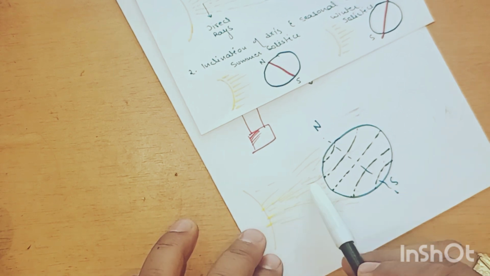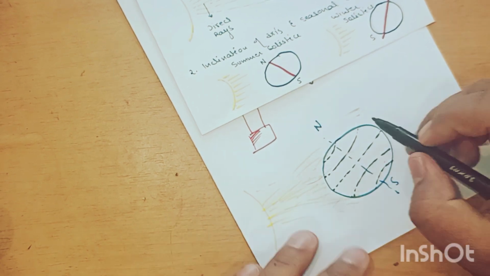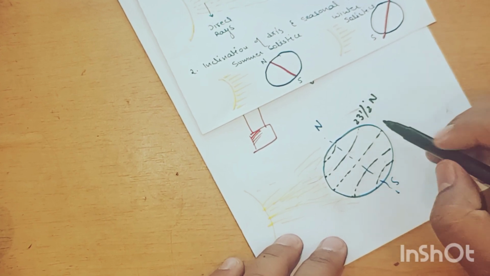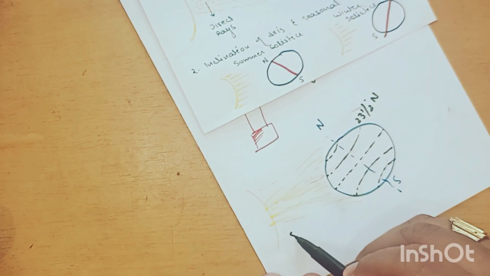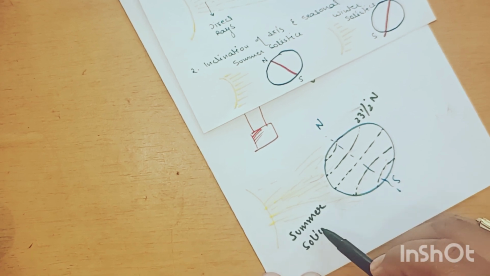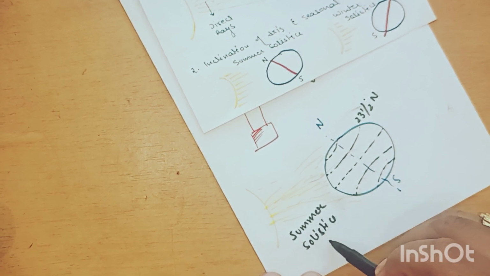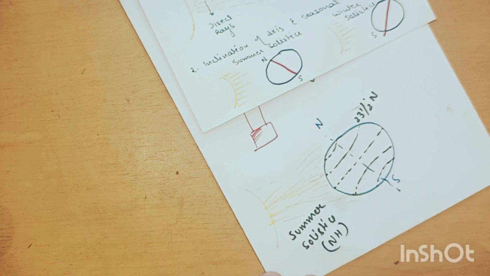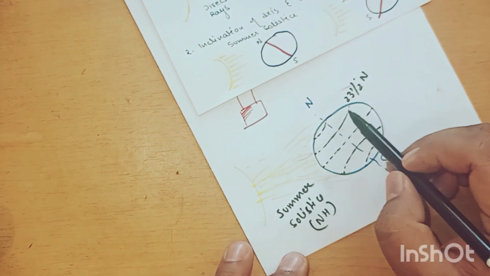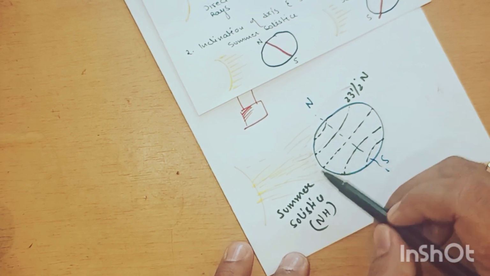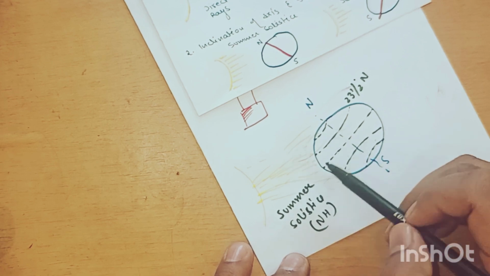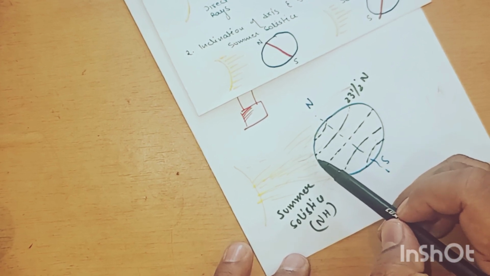So when the sun's rays are directly overhead at the Tropic of Cancer, that is 23.5 degrees north, we will have summer solstice. And summer solstice where? In the northern hemisphere. When the sun's rays are directly overhead at the Tropic of Cancer, what we have is summer solstice. That means the sun's rays are coming directly overhead to the Tropic of Cancer.